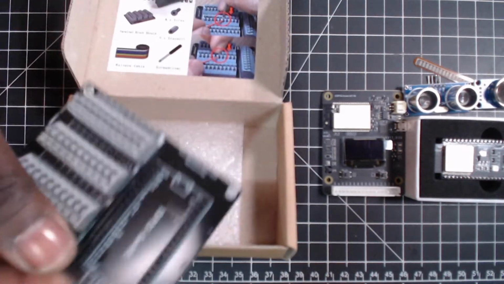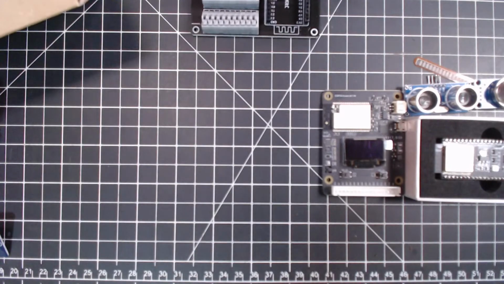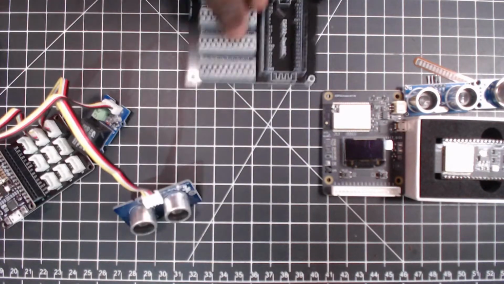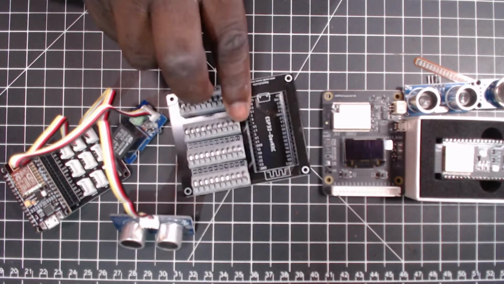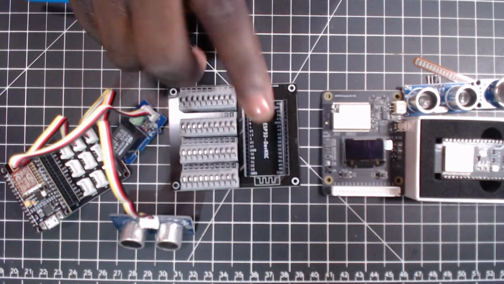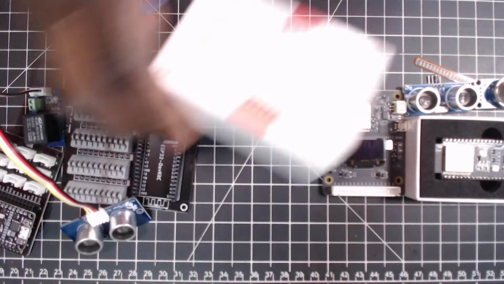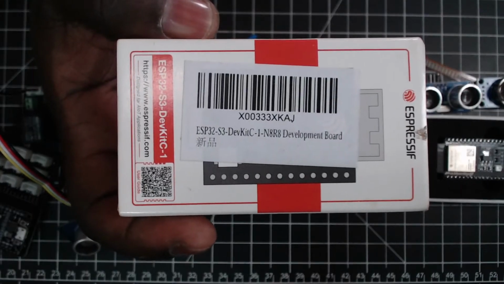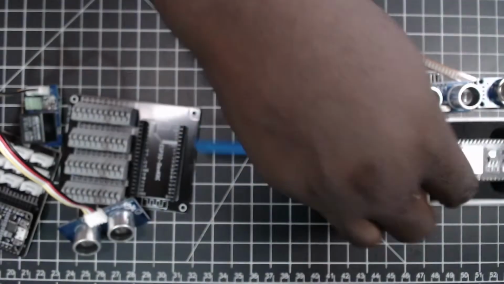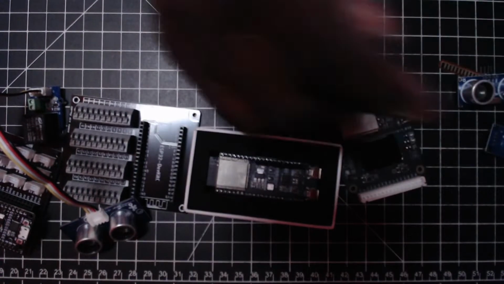So it's almost the same concept, all right? The same concept if you compare it with this, if you compare with the Grove. However, you see this one is the ESP32 Dev Kit C, which I think I have here. So this here is the ESP32 Dev Kit C, right? Which is the same thing in this box. It's also an ESP32-based dev kit.